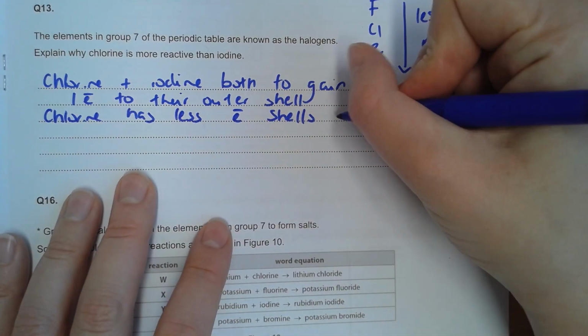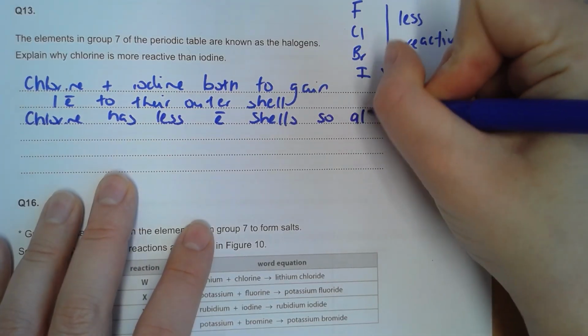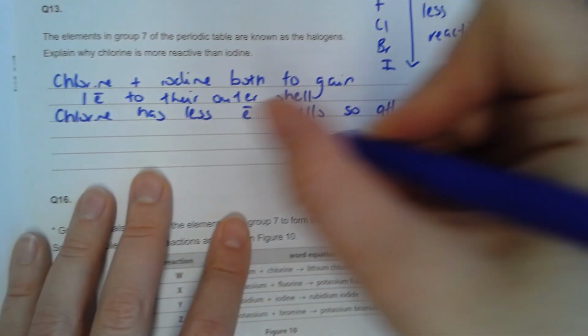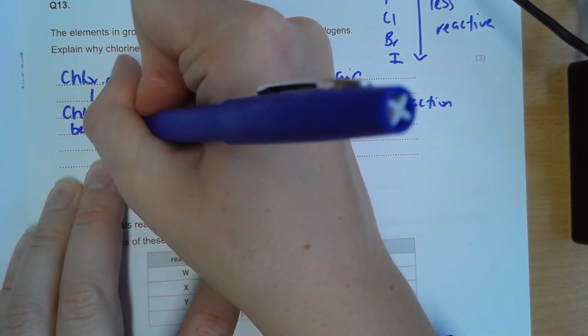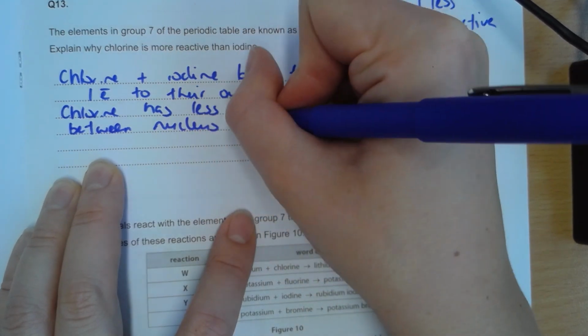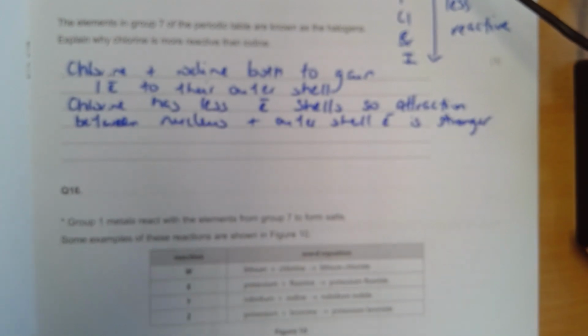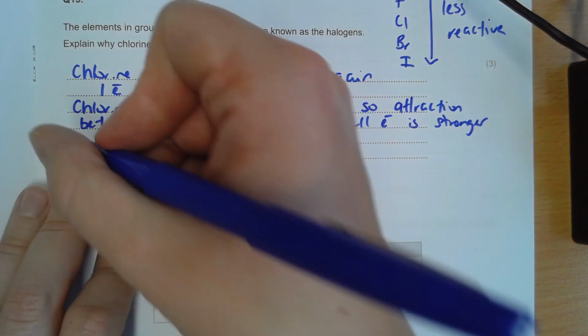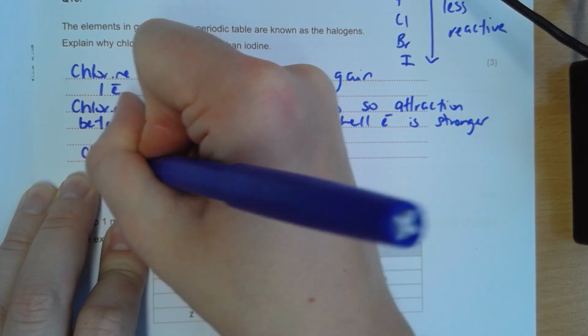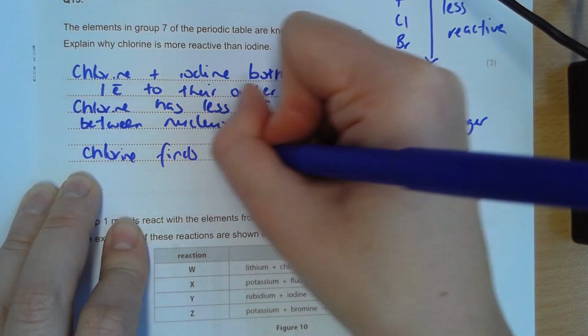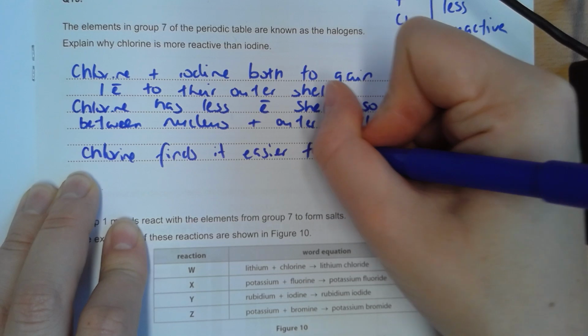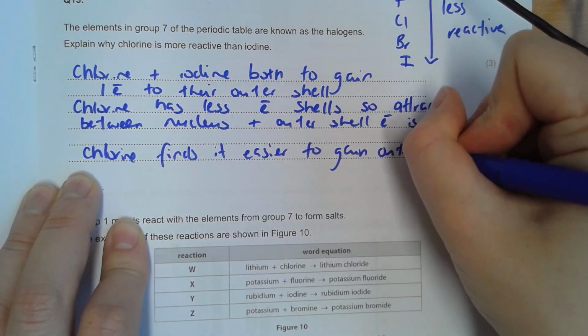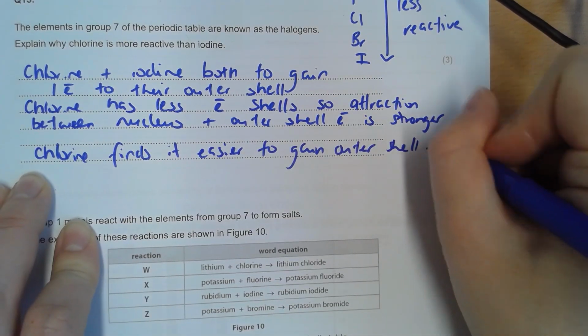Chlorine has less electron shells, so attraction between nucleus and outer shell electron is stronger. Okay, it's got a stronger attraction, and because the attraction is stronger, chlorine finds it easier to gain the outer shell electron.